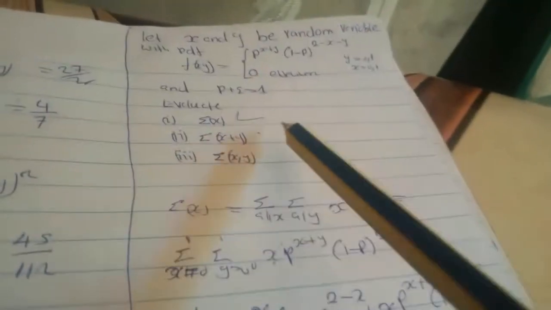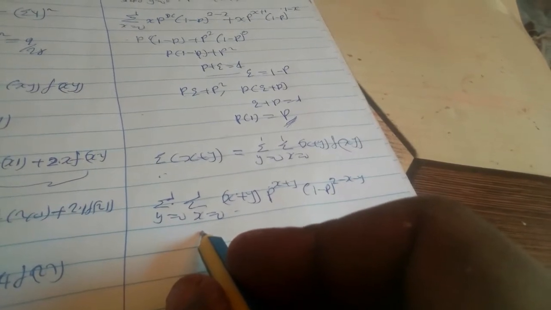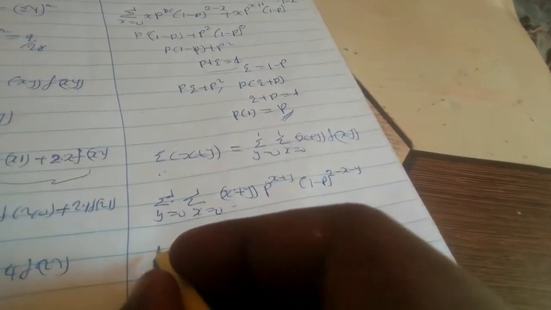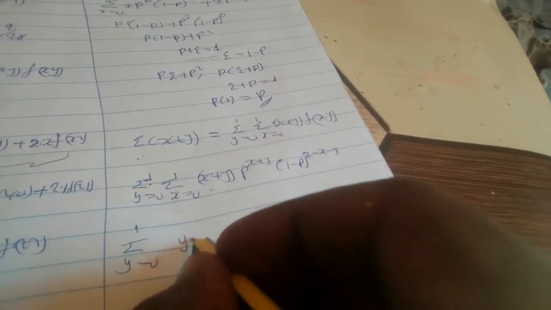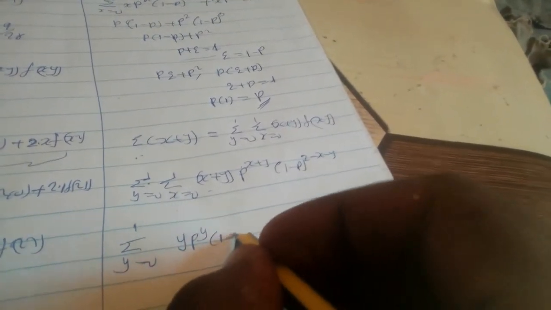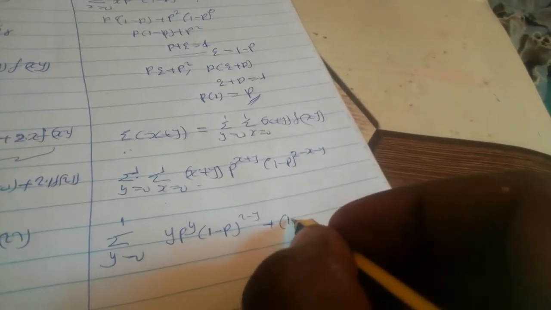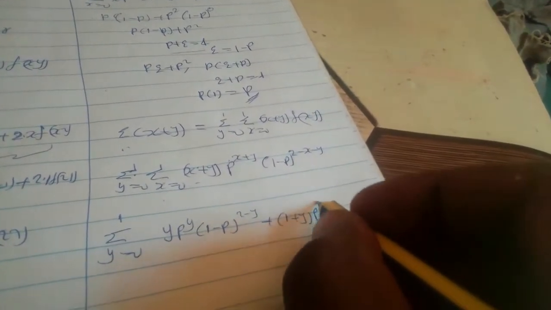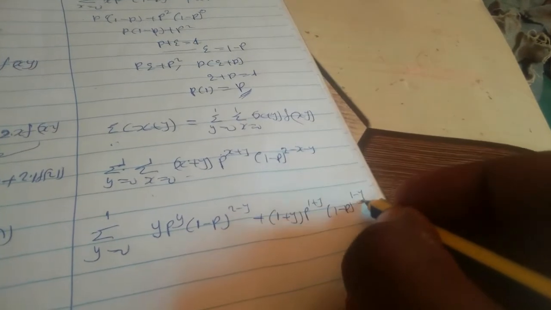We have substituted this one with this one. So when we substitute with values of x, we get, for x equal to 0, y p^y (1 minus p)^(2 minus y), plus, for x equal to 1, (1 plus y) p^(1 plus y) (1 minus p)^(1 minus y).